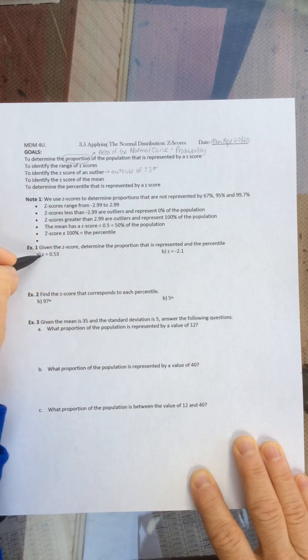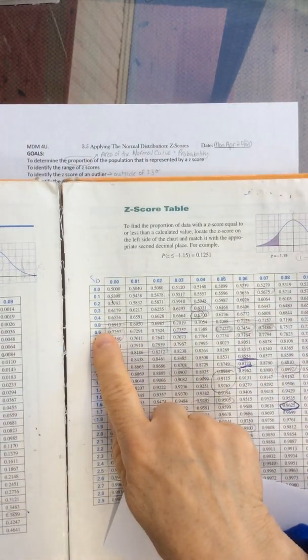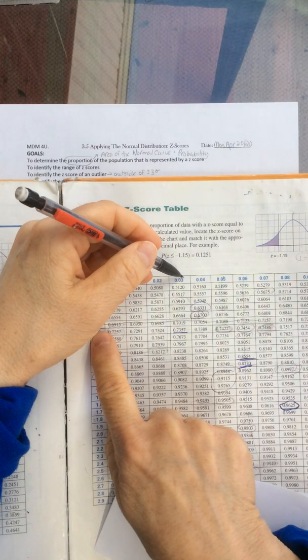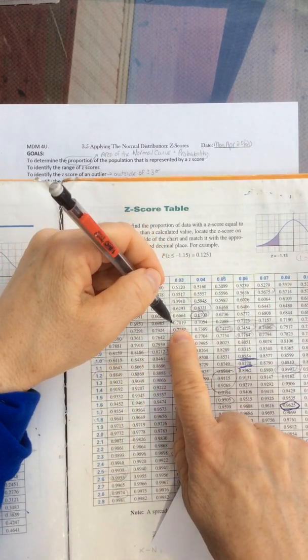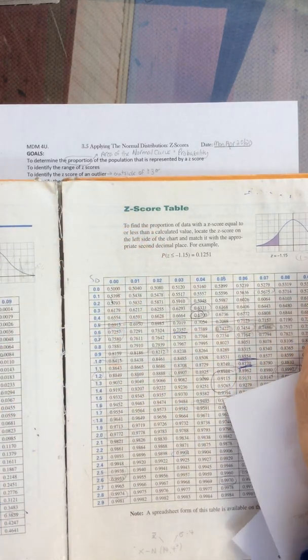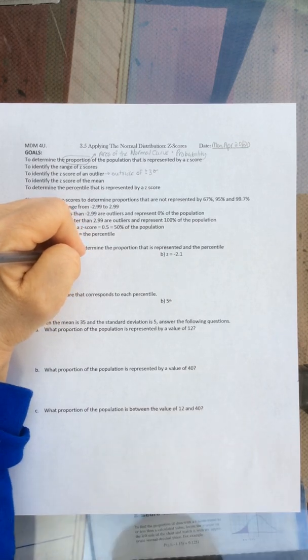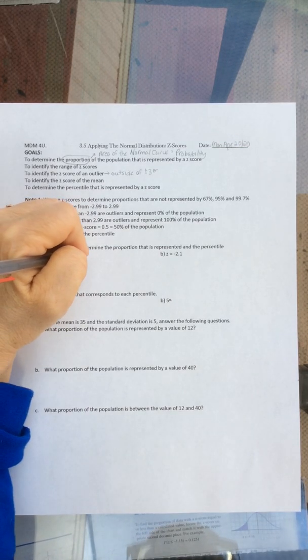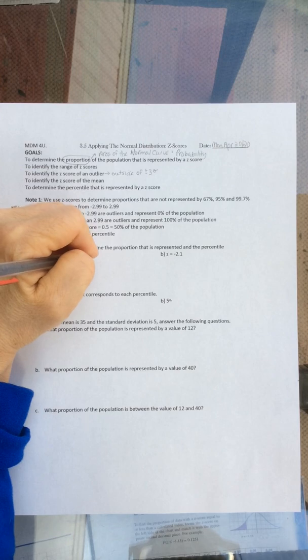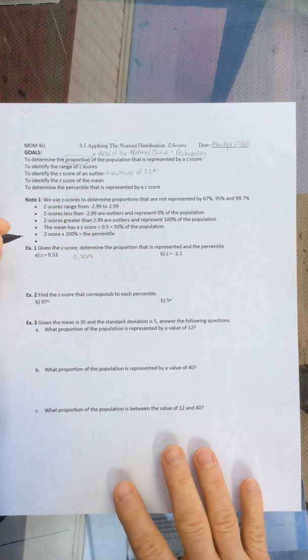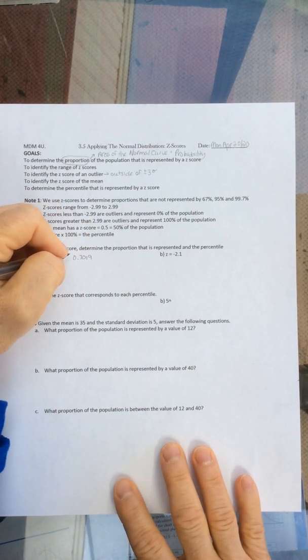So a Z-score of 0.53, if you can see it, 0.5 and 0.03 is where they intersect. So 0.7019 is that percentile or proportion.